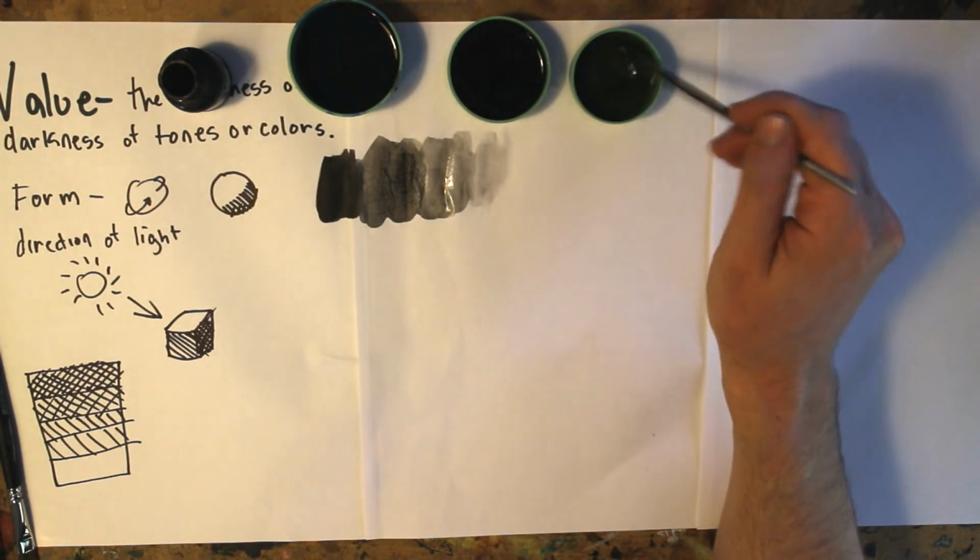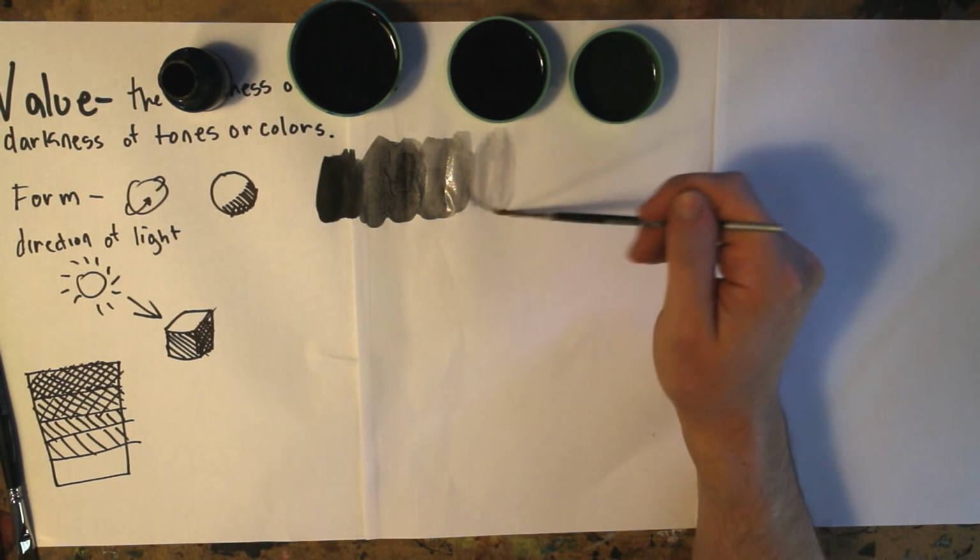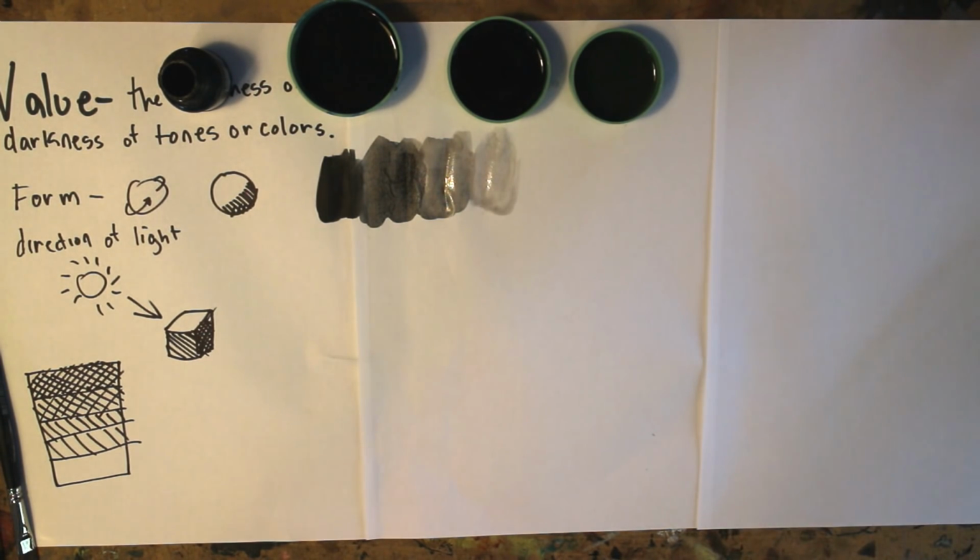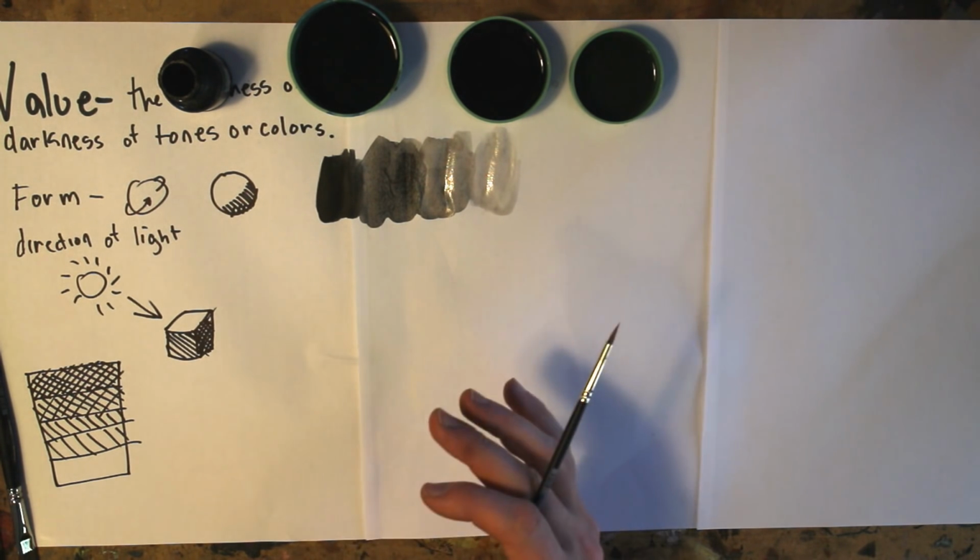Kind of play around until you get this right. There. And now we've got all of our basic different values in colors.